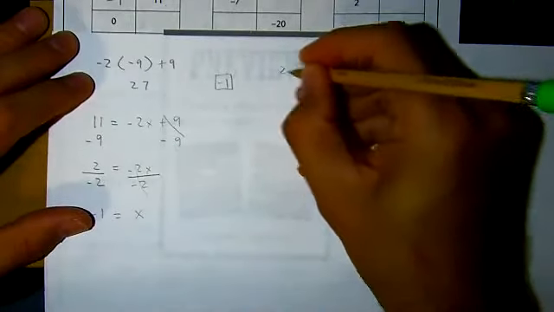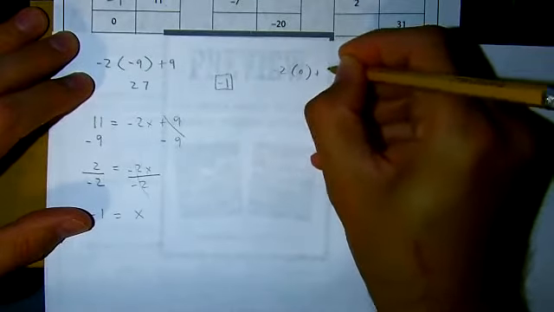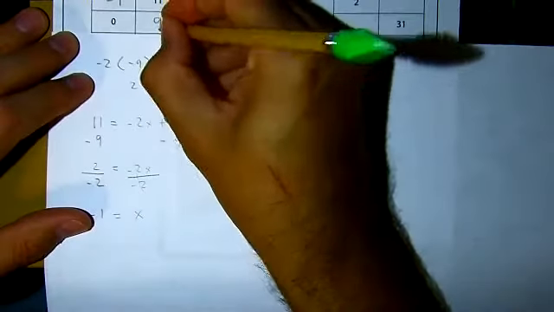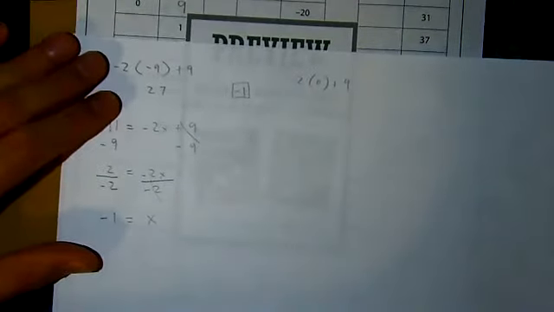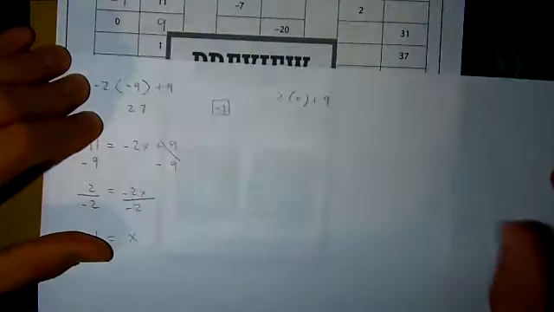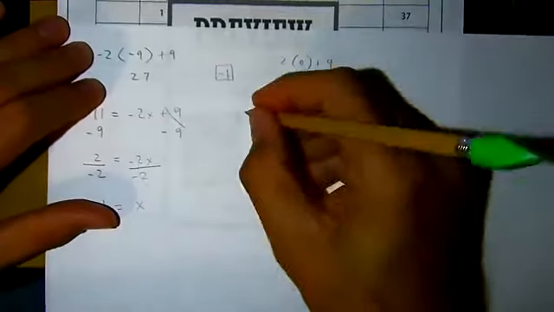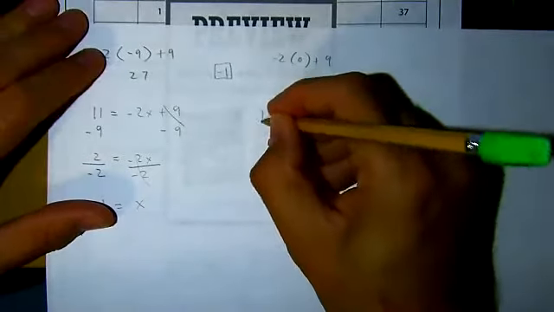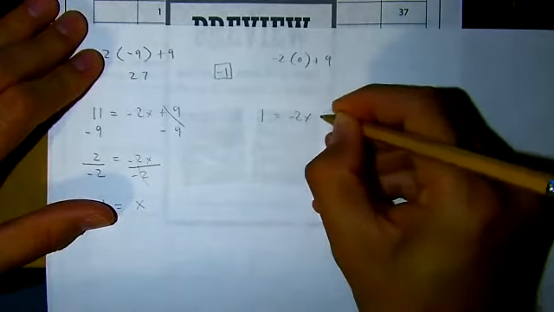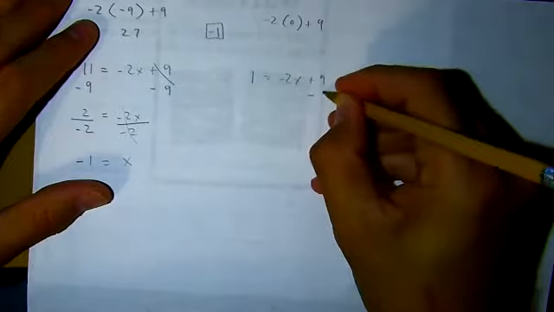So let's do the 0. That's just going to be -2 times 0 plus 9, which is just going to be 9. We'll do one more of these. So this time they want you to do 1. So it's going to be just like this, except it's going to be 1 equals -2x plus 9. So first thing you do is subtract 9.